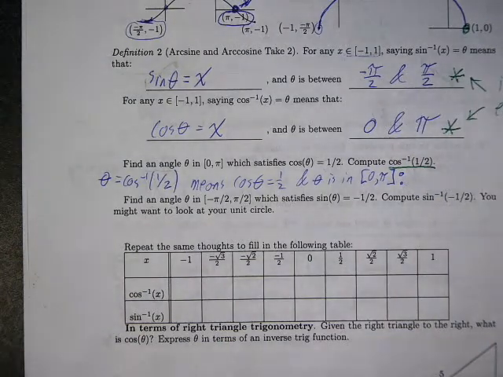So look at your unit circle. Do you see an angle which produces a cosine of 1/2? 60 degrees. But you also said pi over 3, which is the answer I really wanted anyway.